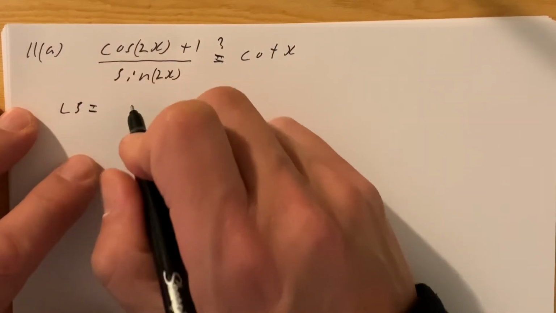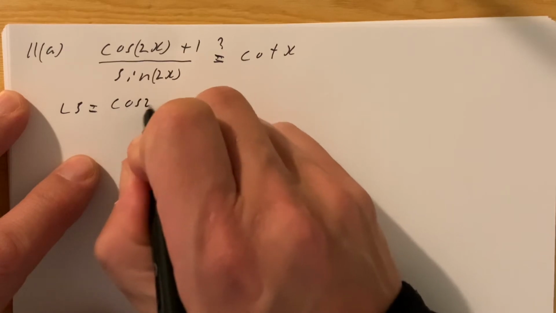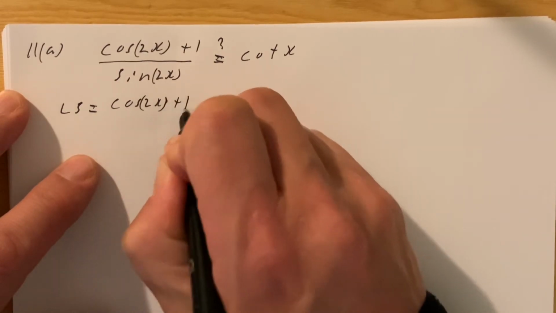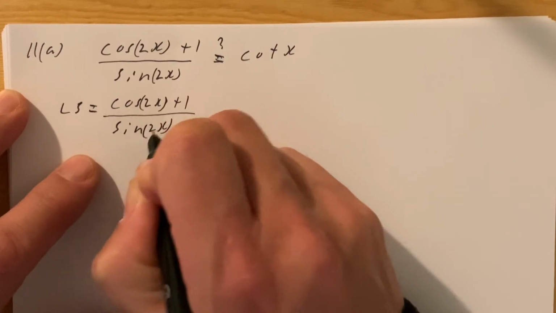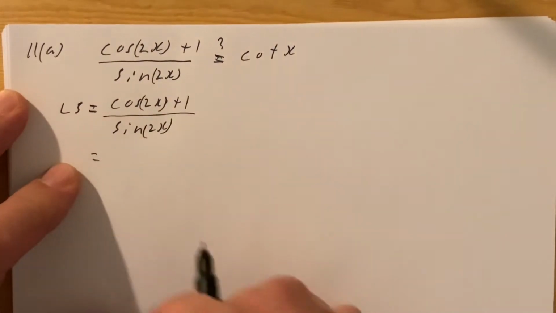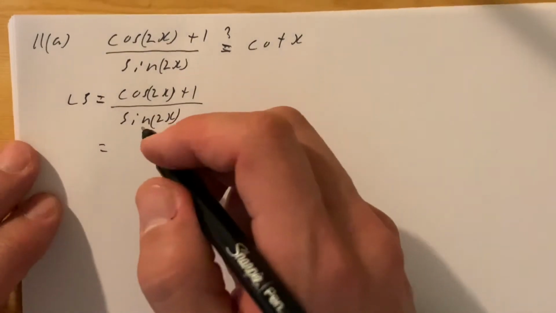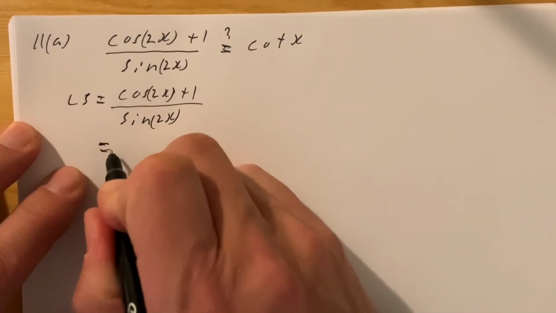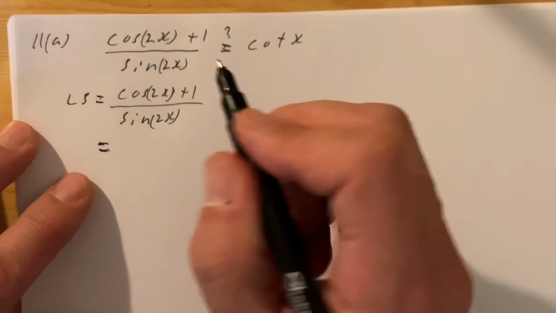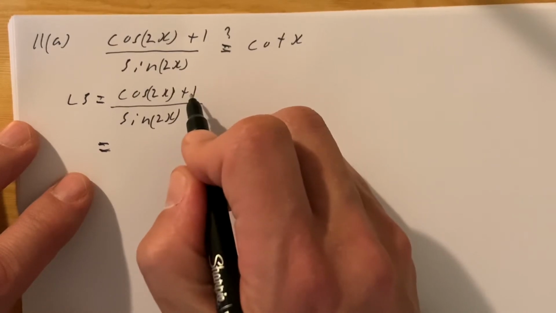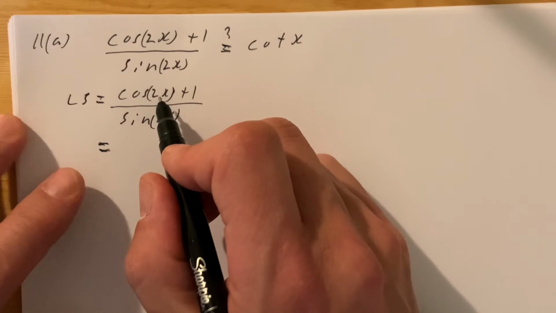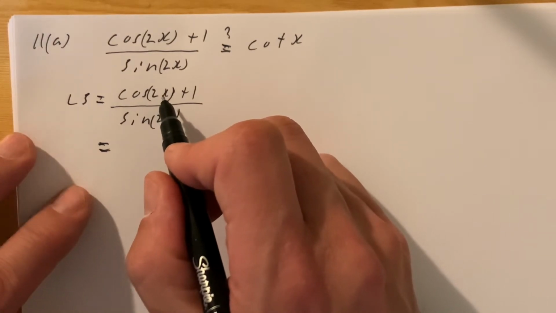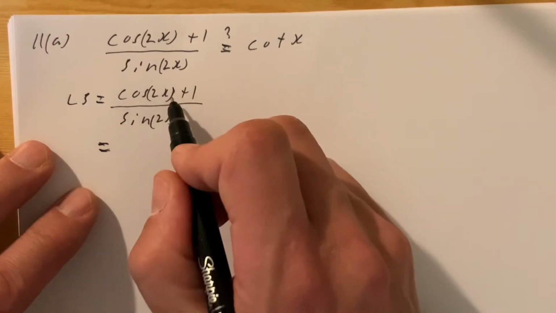So left side equals cos 2x plus 1 over sine 2x. We're going to substitute our formulas for the double angles. I'm going to put in one where I'm going to get rid of this 1. Okay, so cos 2x, one of our identities is 2 cos squared x minus 1.